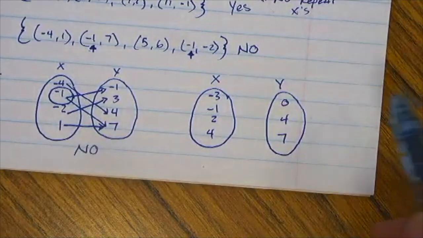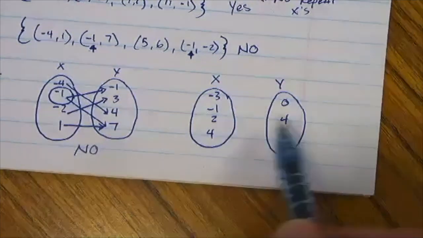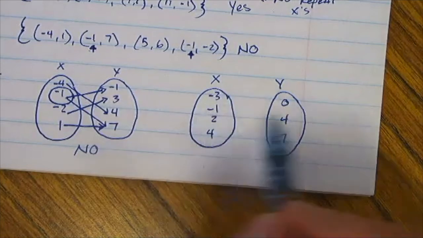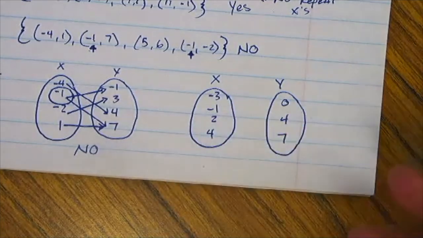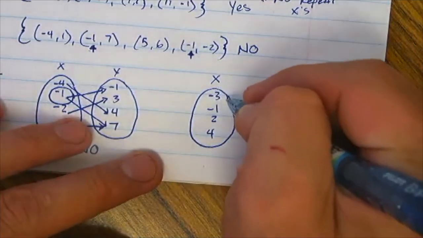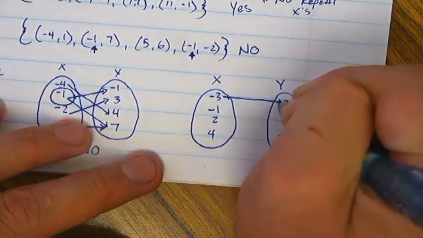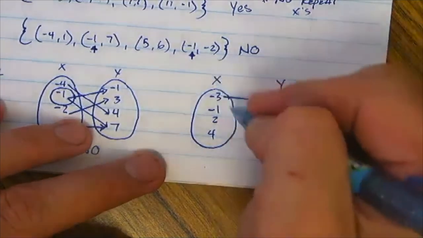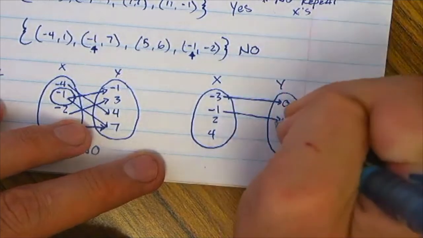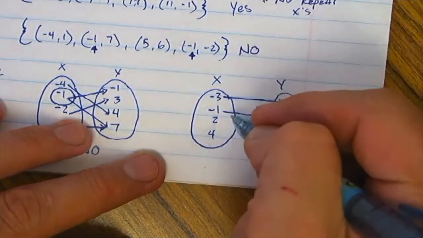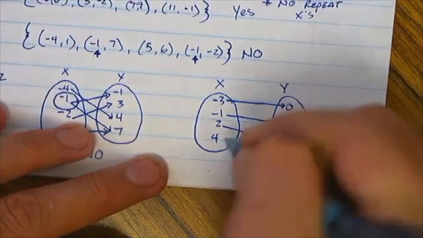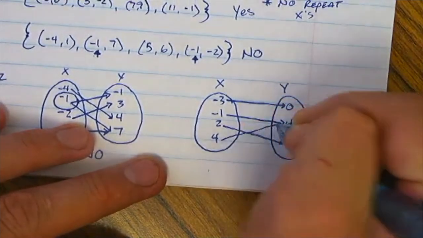And so this one might be a little concerning before I draw the arrows, only because you see 4 numbers here and only 3 numbers here. And that's okay. So we've got -3, 0, -1 to a 4, 2 going to come down to the 7, and then a 4 to a 4.